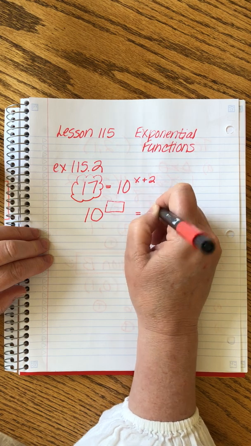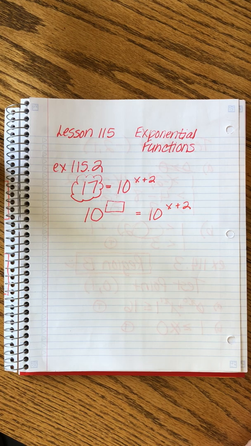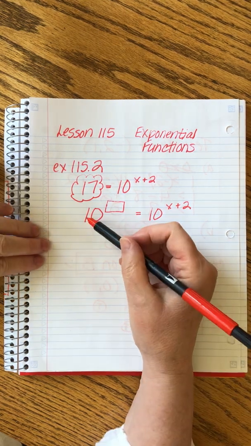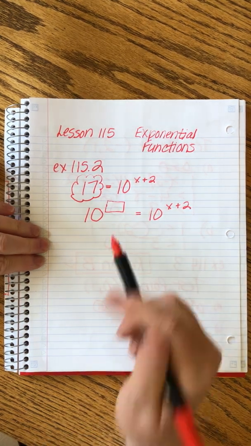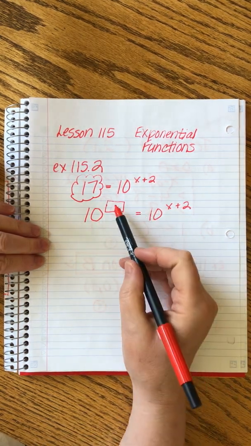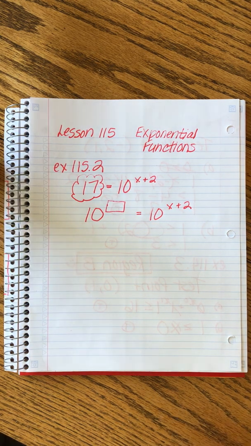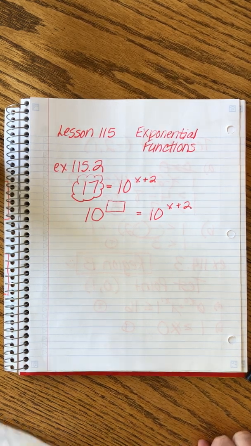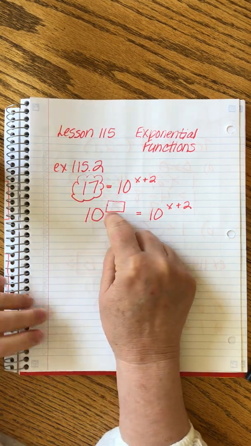Because then, and this is news, I never saw it coming. If we can write 17 as a power of 10, which our calculator can help us do, then once the bases match, you can take the exponents off and create an equation just out of them. What? You can. A second, I have to get my paper calculator. Here it is. So how do we turn this 17 into a power of 10?